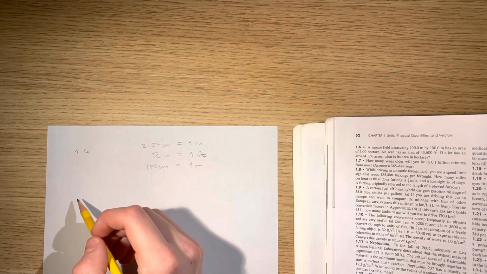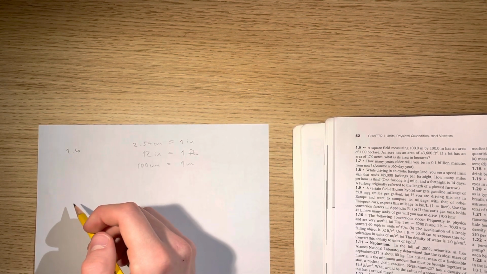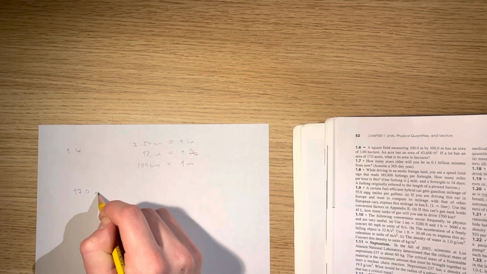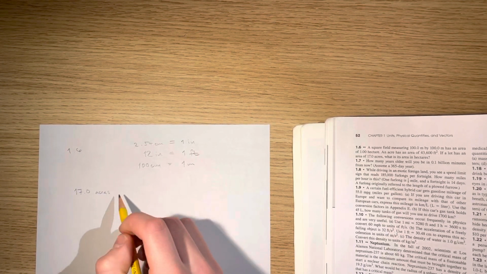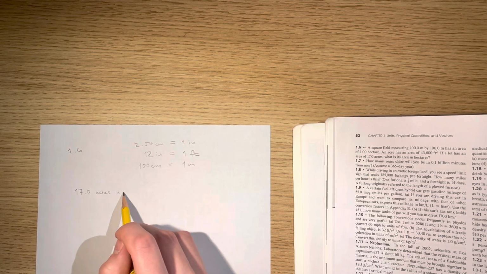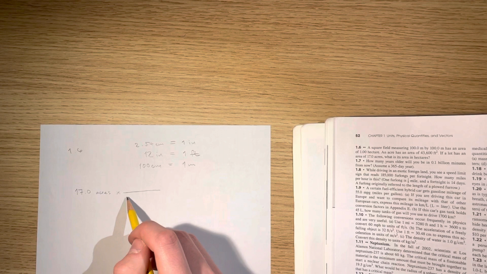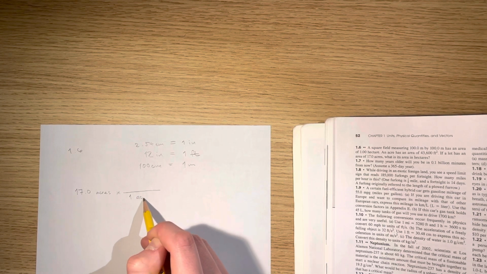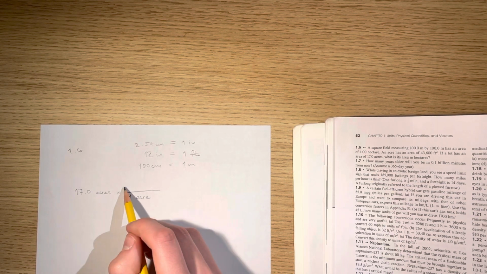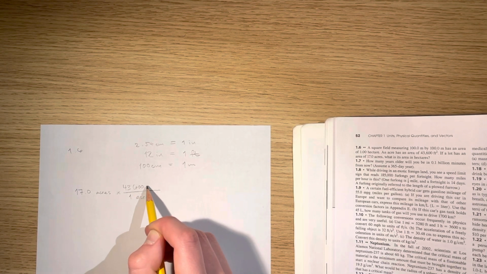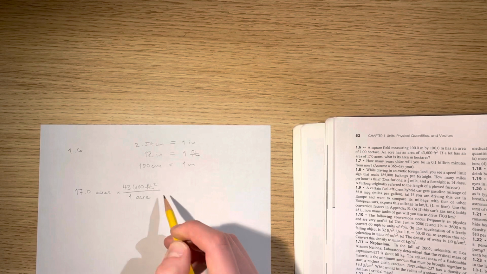We'll start out with 17.0 acres. We're going to multiply that by this fraction of how many acres. One acre is equal to 43,600 feet squared.